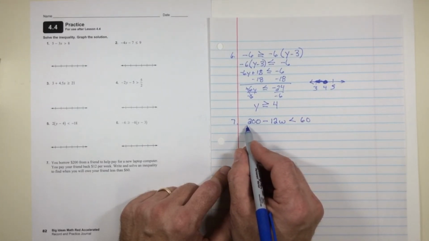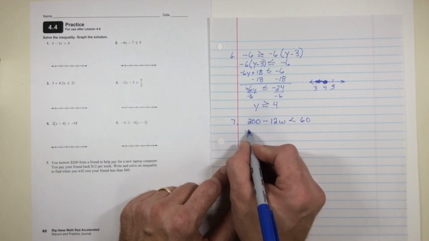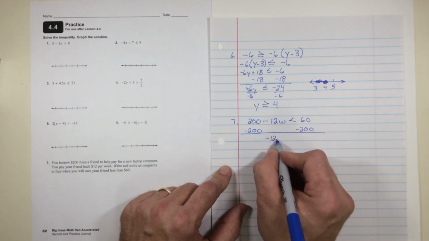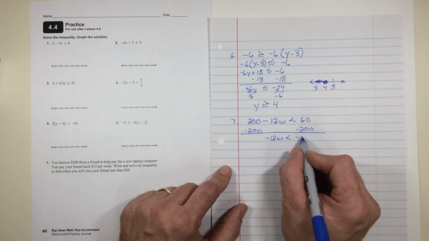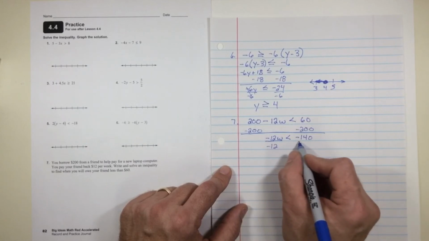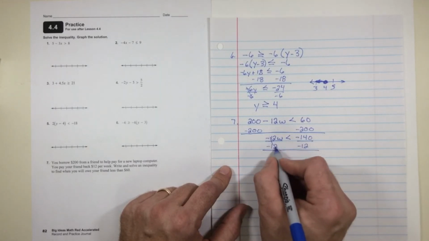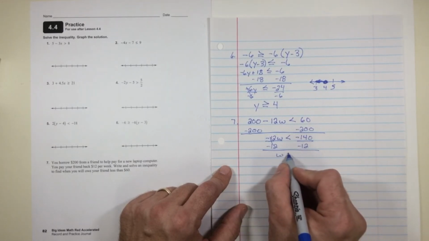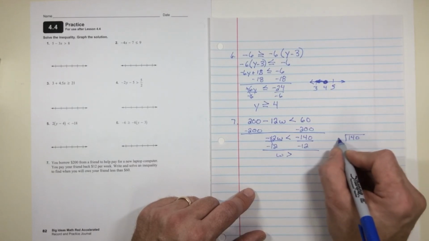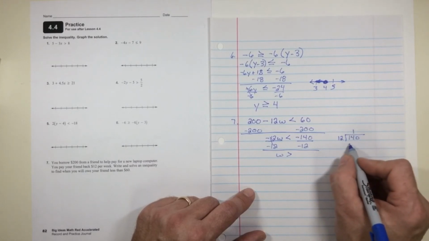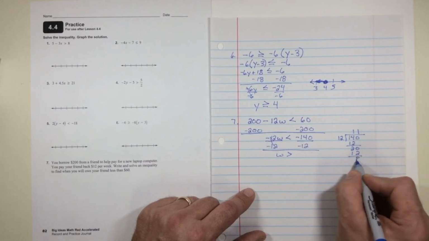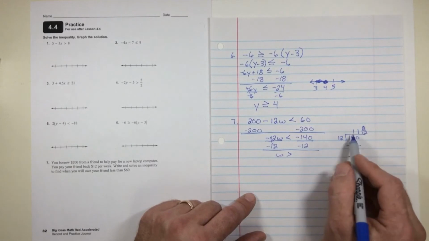So I'm going to subtract 200 from both sides. And I have negative 12w is less than negative 140. Divide both sides by negative 12. And I divided by a negative, so I've got to turn that. W is greater than, and I want 140 divided by 12. Well, 12 goes into 14 once, which is 12. 12 goes into 20 once, which is 12. And then I've got 8 left over, so 8 twelfths. So 11 and 8 twelfths.